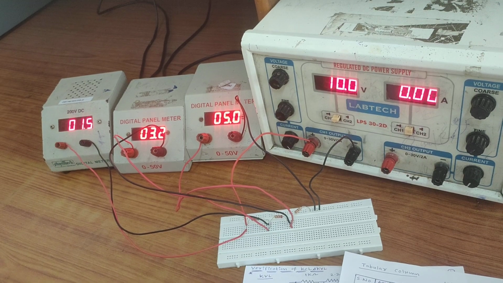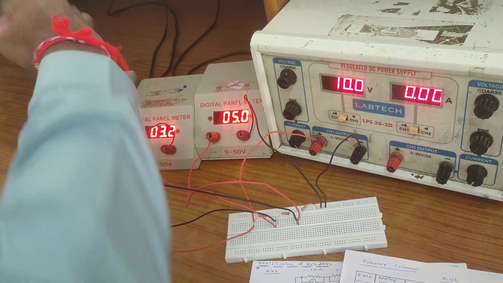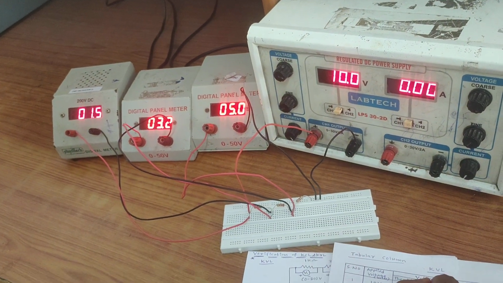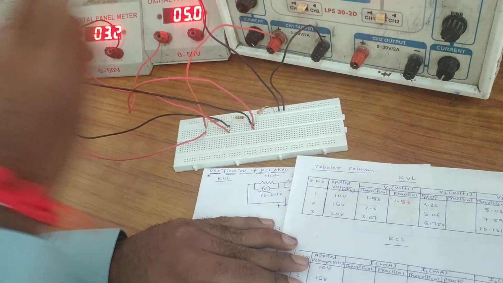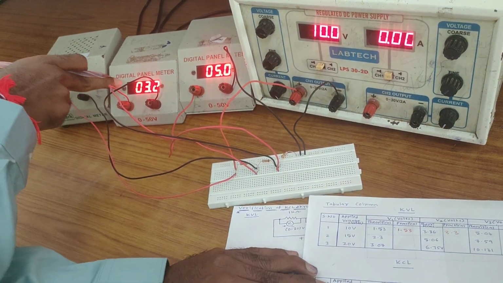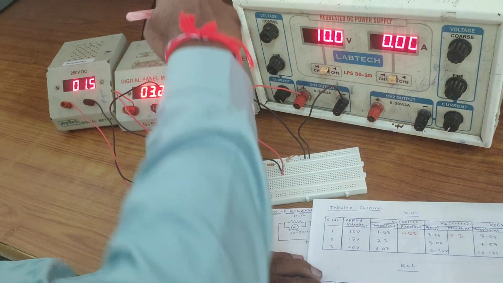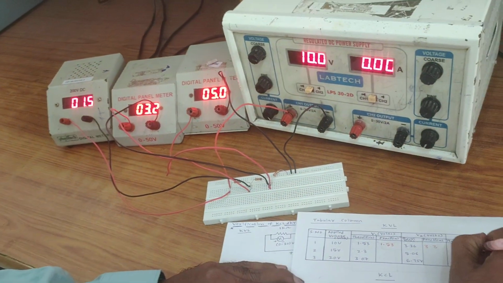Now observe, for 10 volts, the V1 value will be 1.53 volts, the V2 value will be 3.3 volts, or 3.2 or 3.3 volts, which is slightly varying. Next, the V3 value is 5 volts.